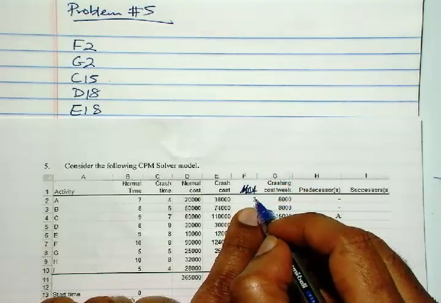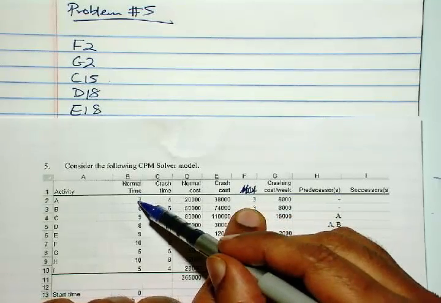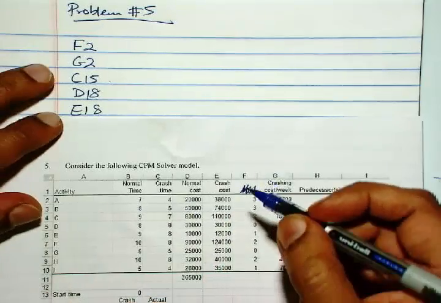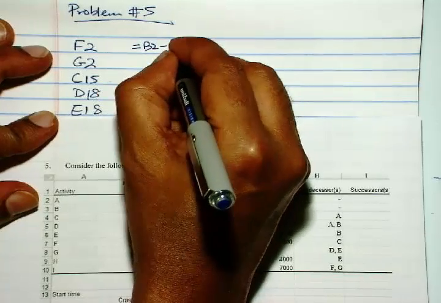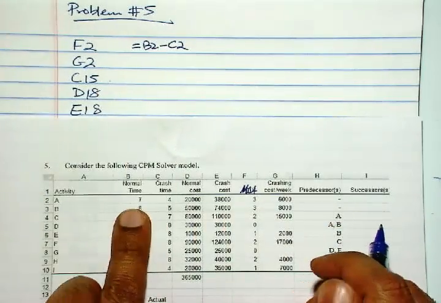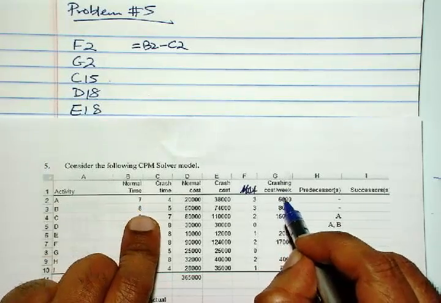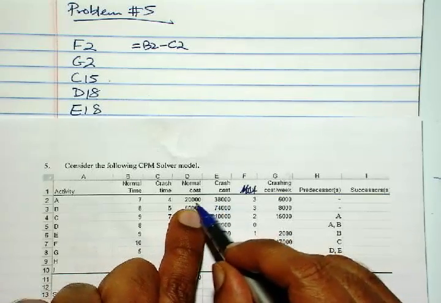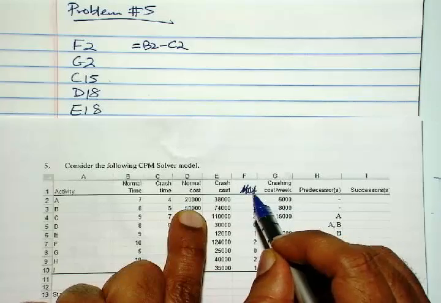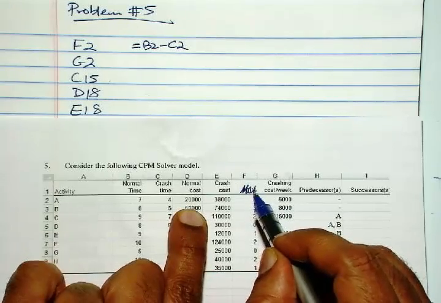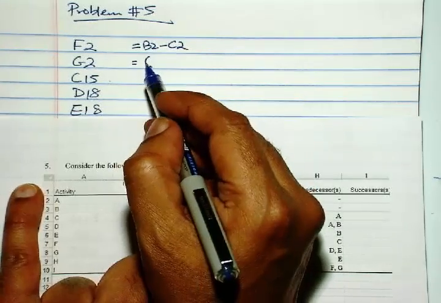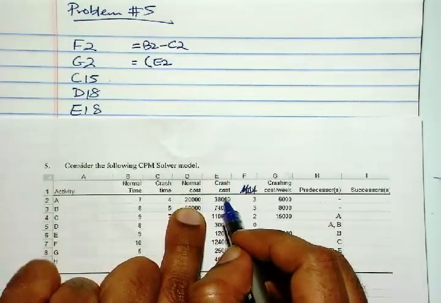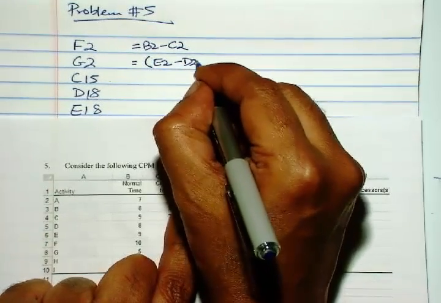Maximum crashing allowed is normal time minus crash time. So this is B2 minus C2. Next is G2, and this is crashing cost per week. So you have to take the difference between these two cells and then divide by the maximum crashing allowed. So this should be, don't forget the brackets, E2 minus D2 divided by F2.